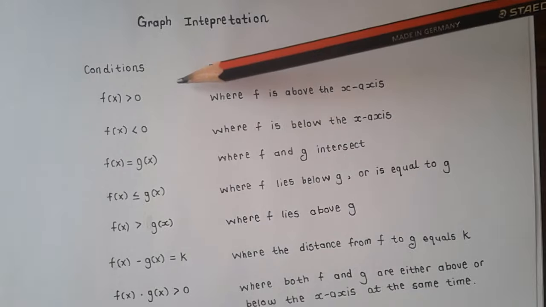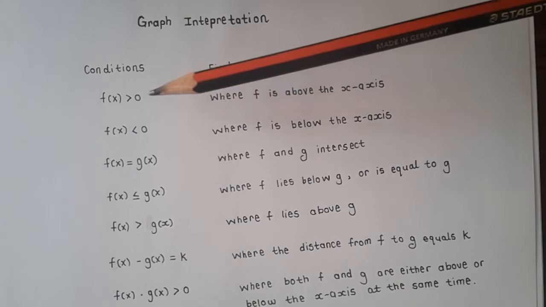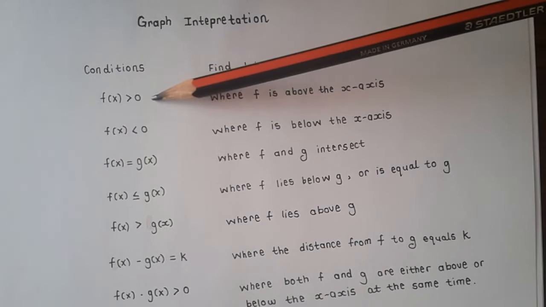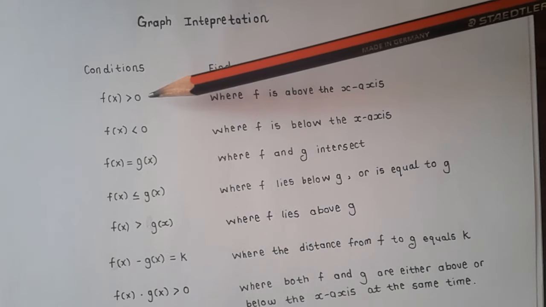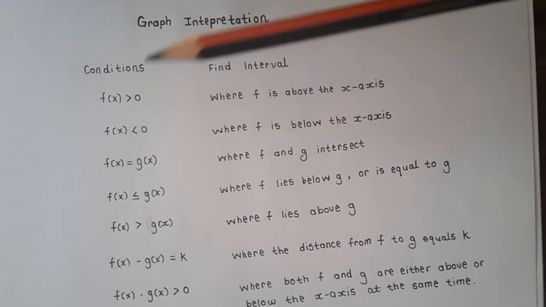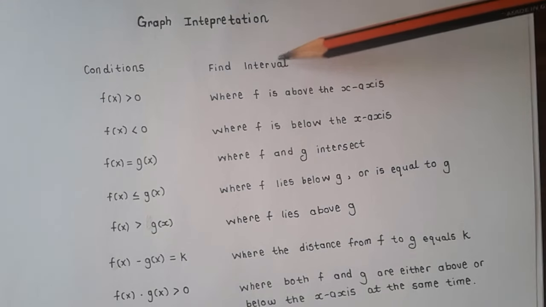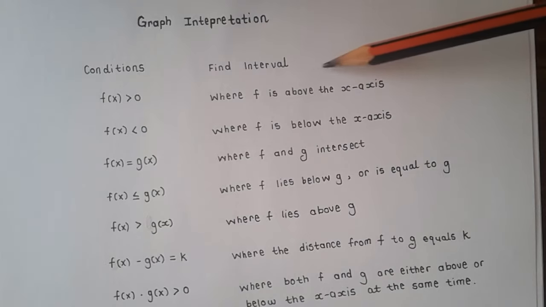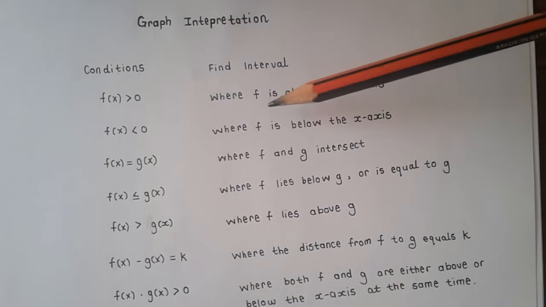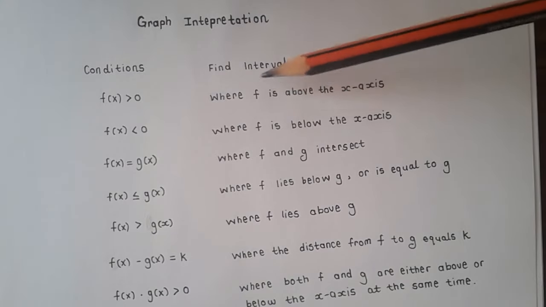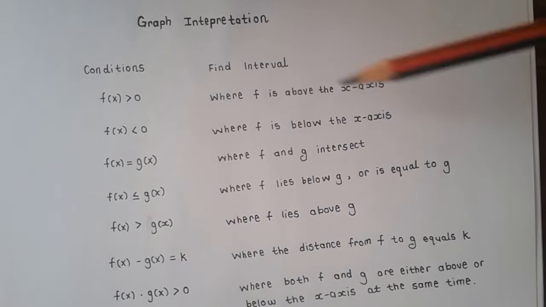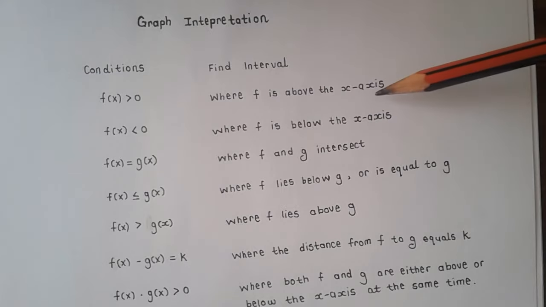The first one is simply asking you to find where f of x is greater than 0. Whenever they're asking you for this, they're basically asking you to find the interval, and by interval, we talk about the range of x values, where your function f, or whatever your function is called, is above the x-axis.